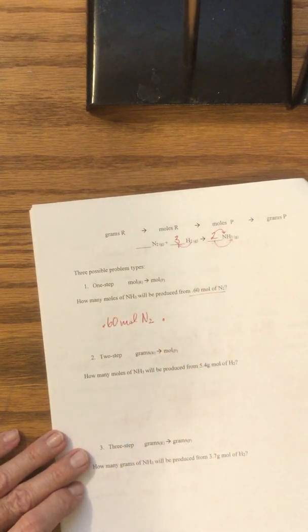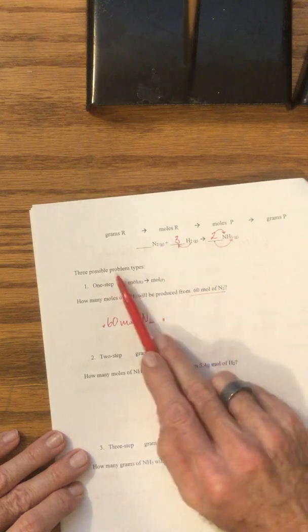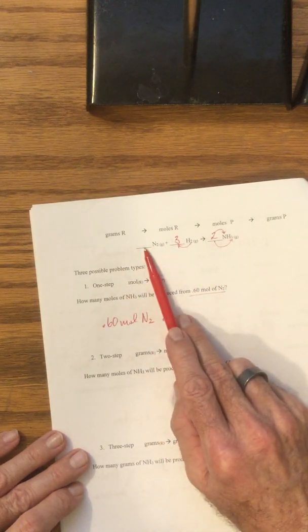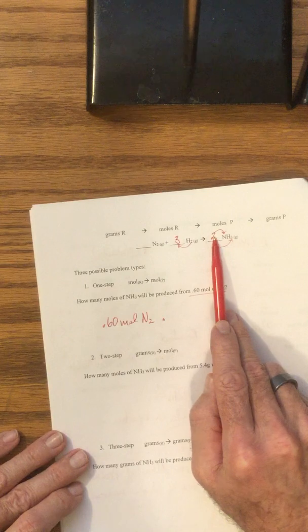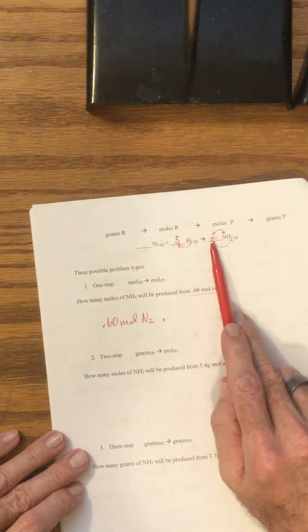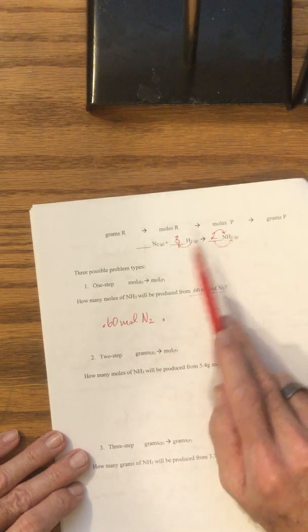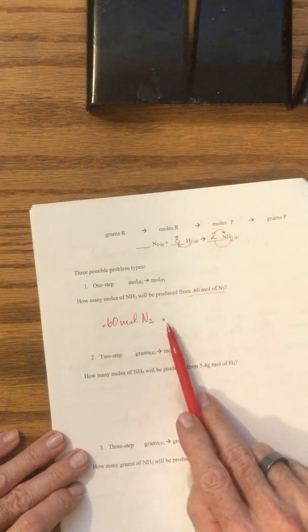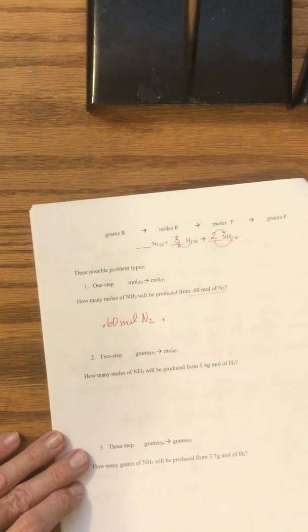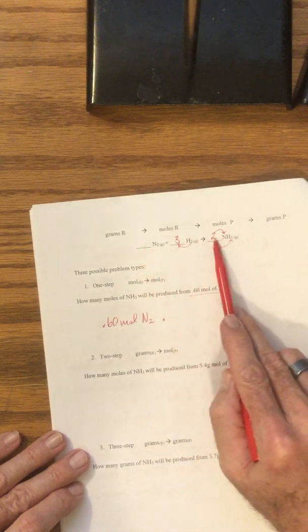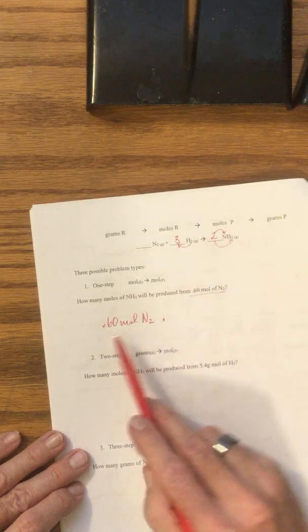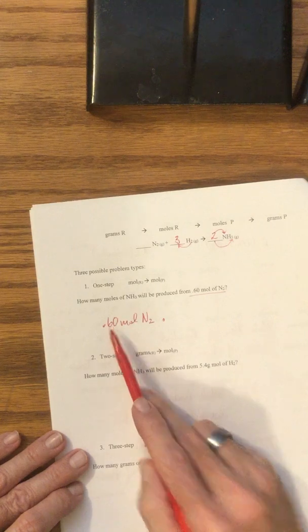So here's the question. If I have 1 mole of this, I will have 2 moles of this. So for every 1 mole of this, I'm going to get 2 moles out. I'm actually going to be doubling it. You could probably see mathematically some of you might be able to see the direction this is going. Again, if I have 1 mole of this, I'm going to have 2 moles of the ammonia, but I don't have 1 mole, I have 0.60 moles.